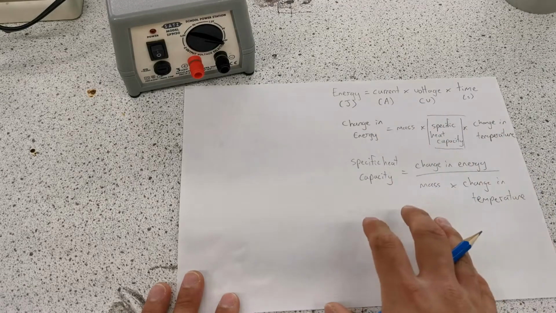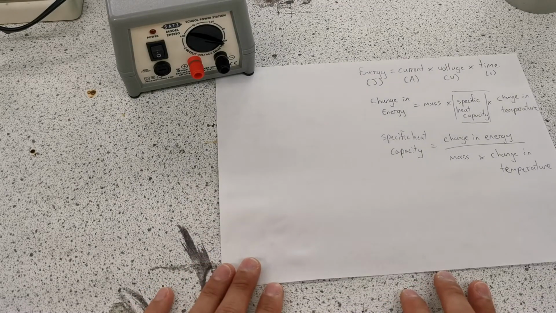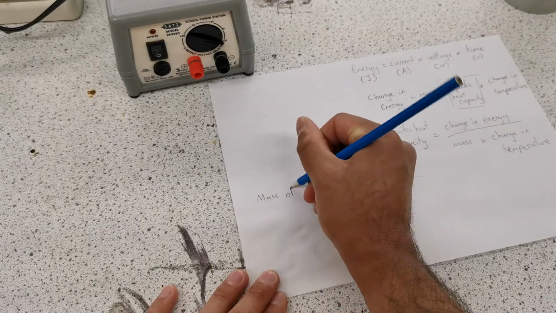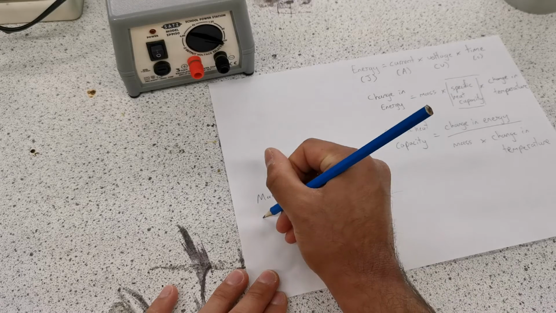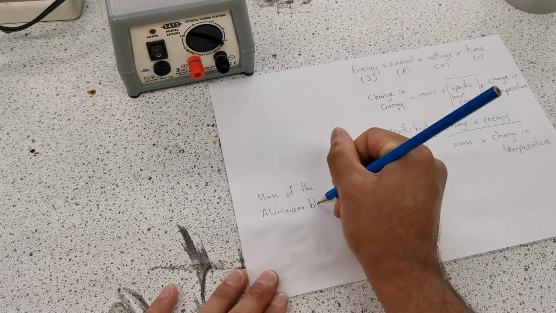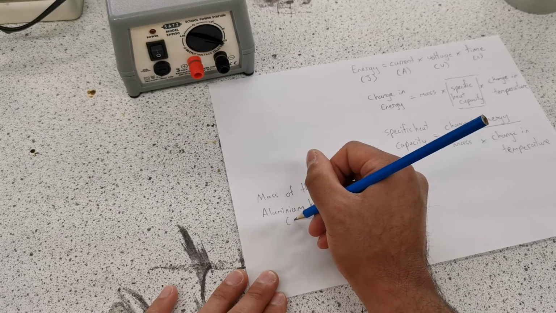So there are a few things we need to measure and record. So your table should look something like this. We need the mass of the aluminium block, and that will be in grams or kilograms.